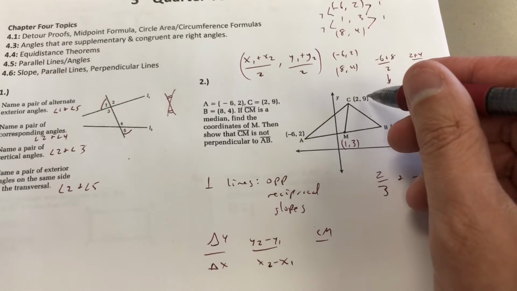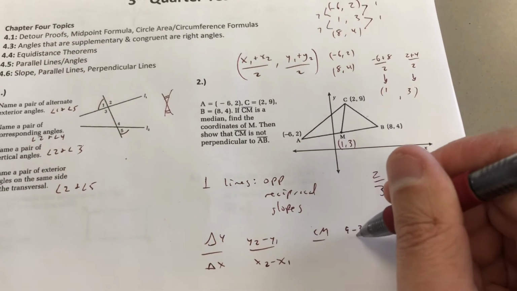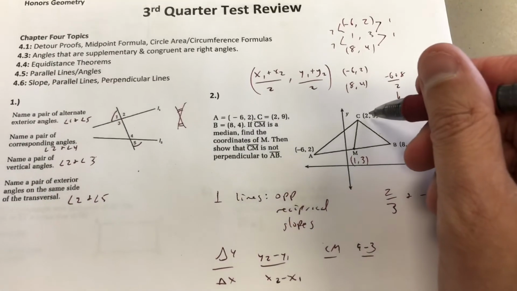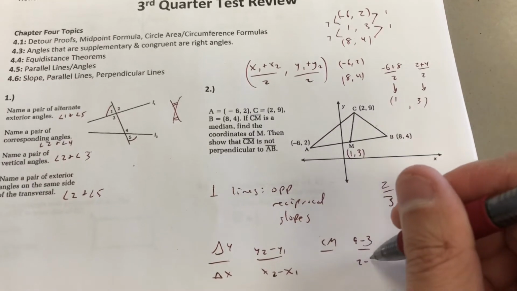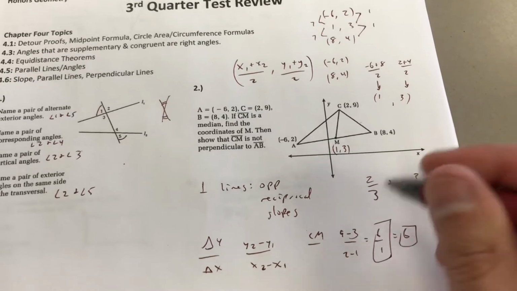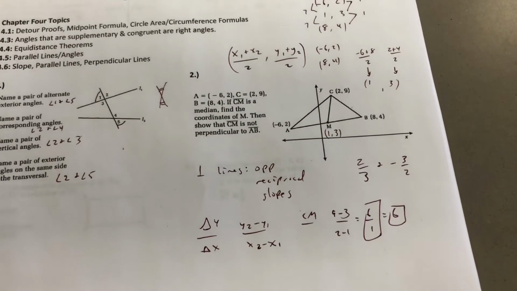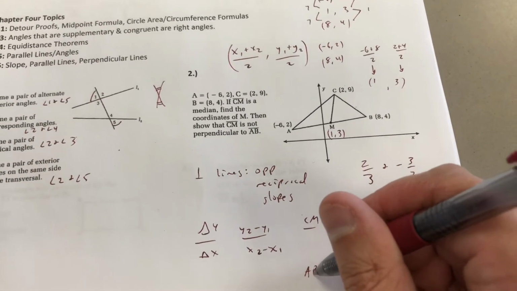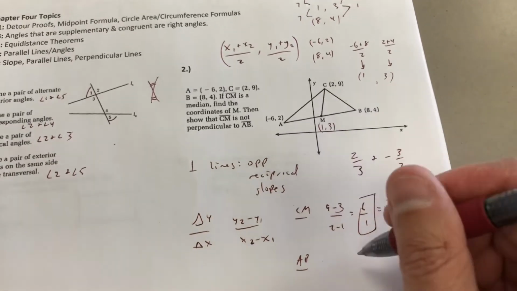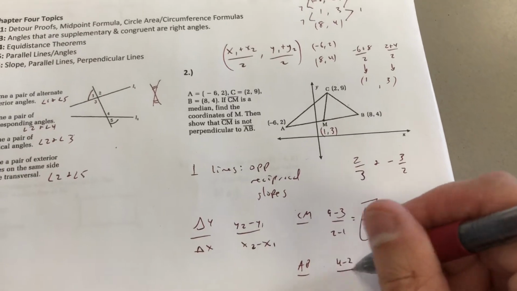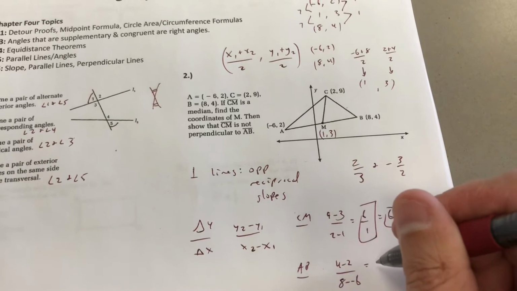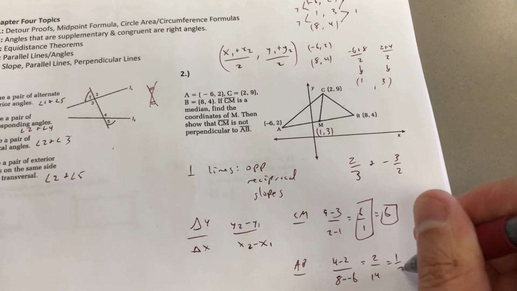Y2 minus y1, that would be 9 minus 3. And then x2 minus x1, that'd be 2 minus 1. That's going to be a slope of 6 over 1, which is just 6. Actually, the fraction might be a little better to use for reciprocal purposes. And then to find the slope of AB is going to be y2 minus y1. That's going to be 4 minus 2. And then x2 minus x1, that's going to be 8. Be careful that it's minus negative 6, so you're going to get 2 over 14, which is 1/7.